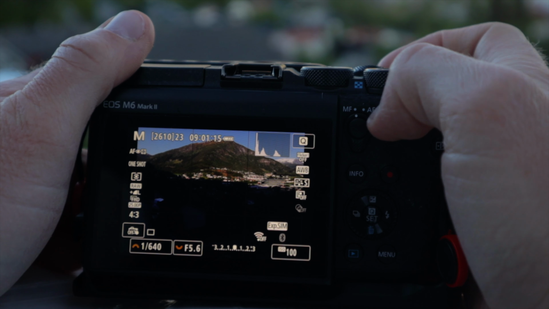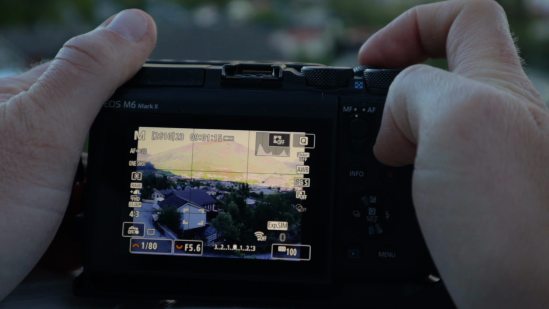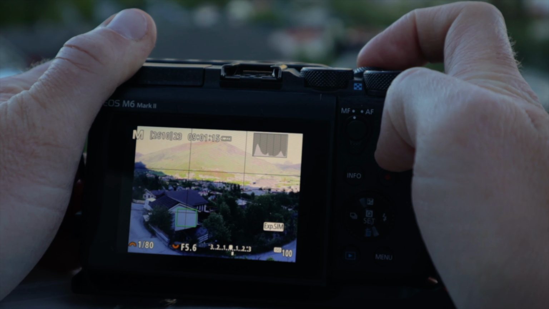Now, some years ago you had to do this by yourself. You had to take the normally exposed picture, then you had to change your settings to get that underexposed picture and then snap that, and then you had to change your settings again to get that overexposed picture, and then you had to snap that, and then in post you had to put together these three pictures into one picture. But now the camera does this for you, or at least the Canon M6 Mark II does this for you.